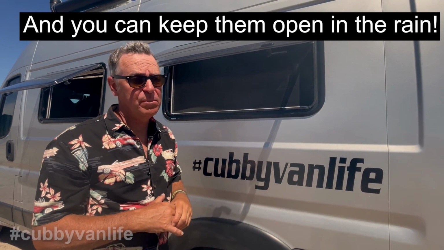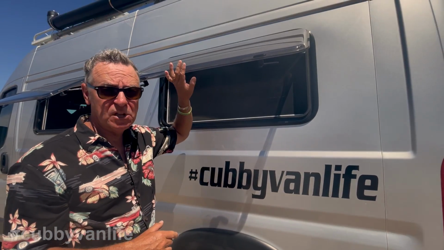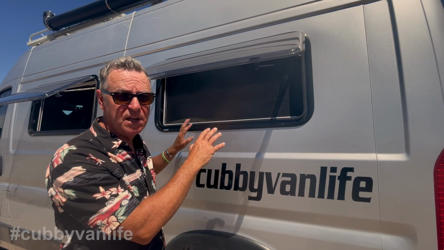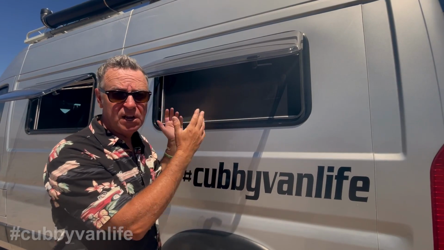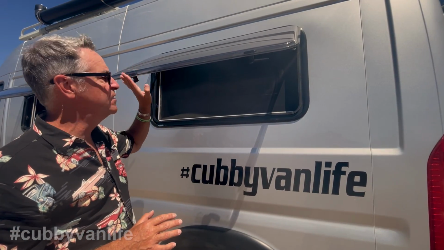We boondock a lot at places like Cracker Barrels or every once in a while Walmart or something. And with these windows closed and the integrated screens and blinds, which I'll show you in a minute, shut, you can't hear a thing outside. It's not noisy at all. So we absolutely love these windows.